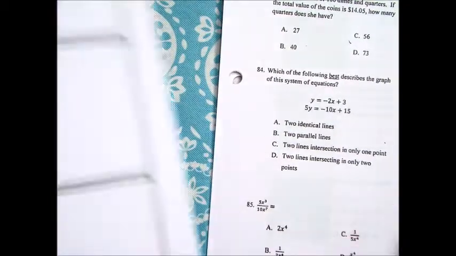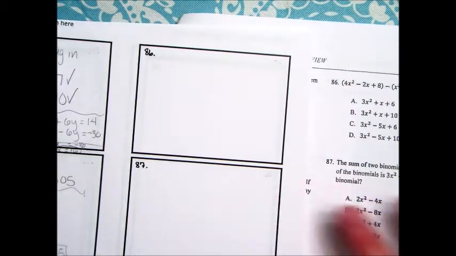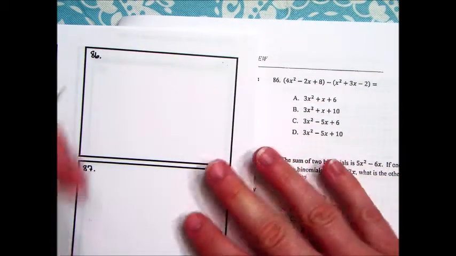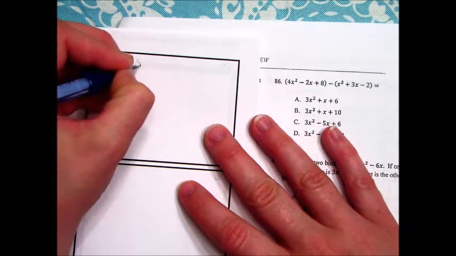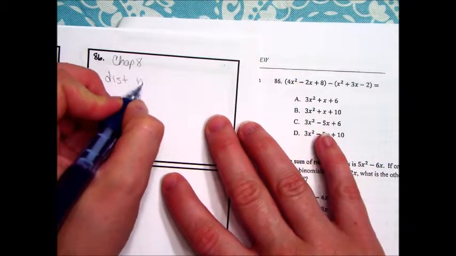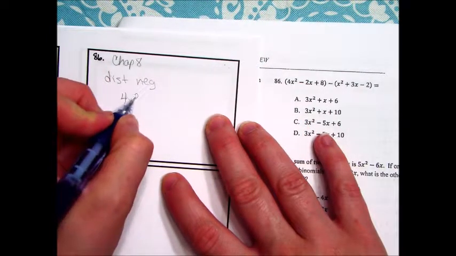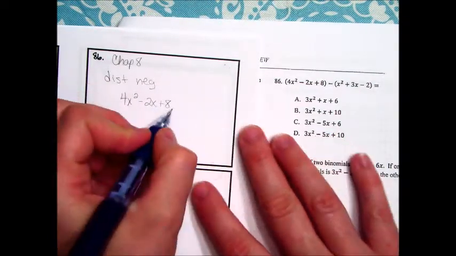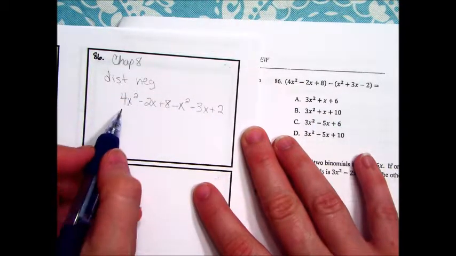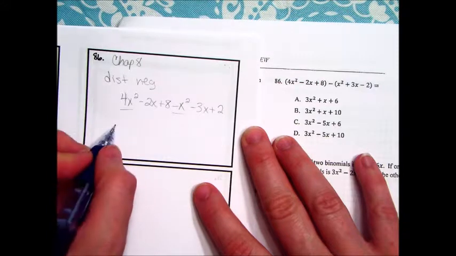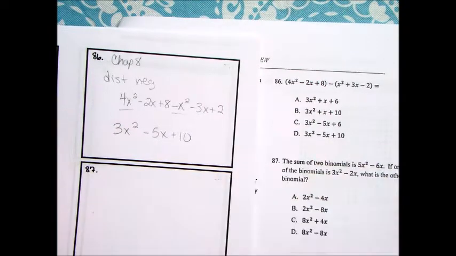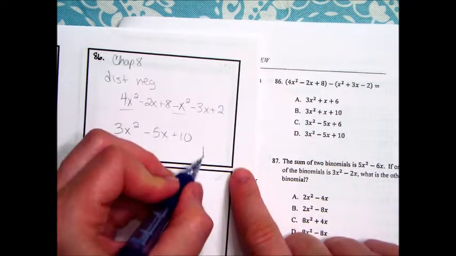Number 86. I see a minus sign here. This comes from Chapter 8. Okay, and I need to distribute that negative. So I'm going to write distribute negative. So it's going to be 4x squared minus 2x plus 8 minus x squared minus 3x plus 2. So let's combine our like terms now. It's going to be a 3x squared, a minus 5x, and a plus 10. That's the end of the story, and my answer is D.